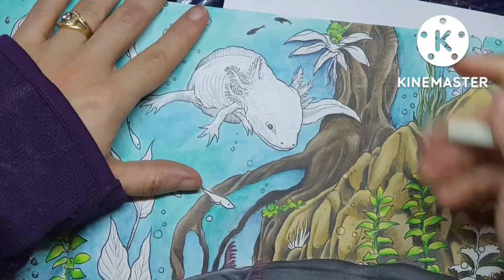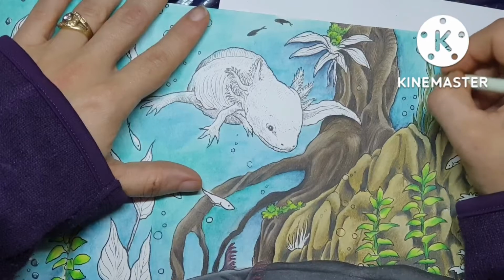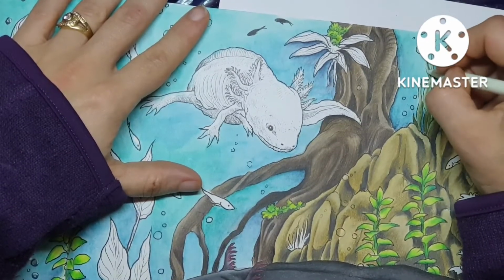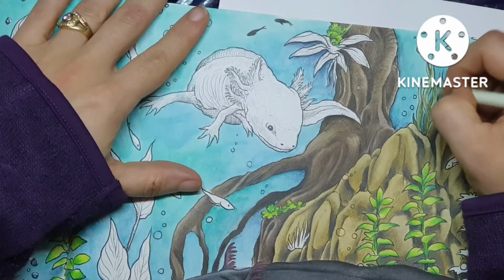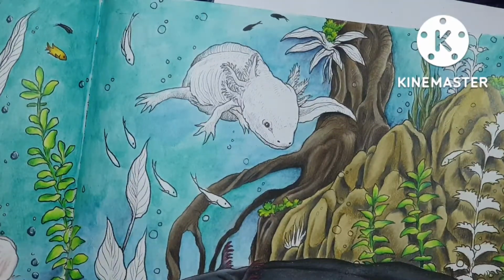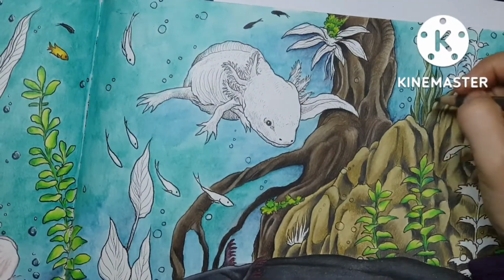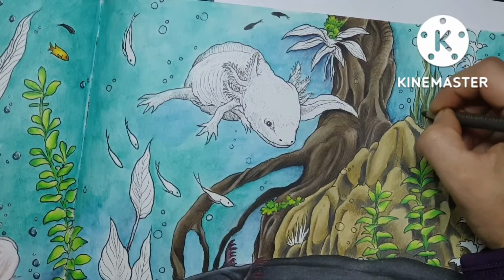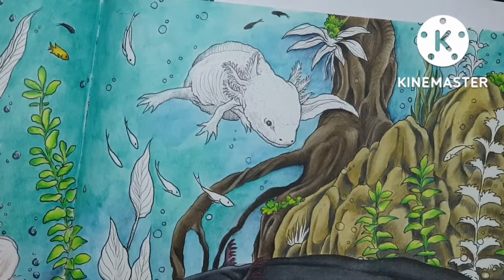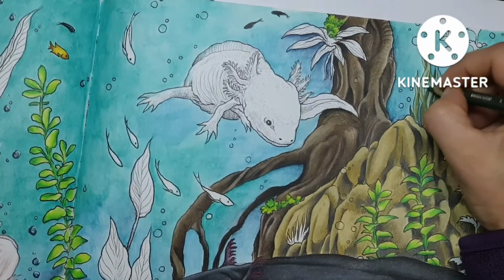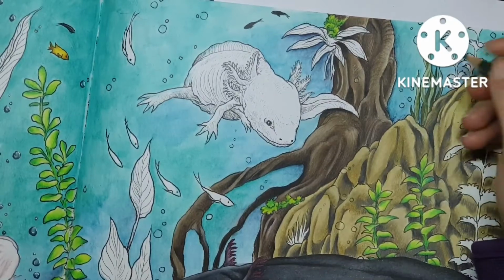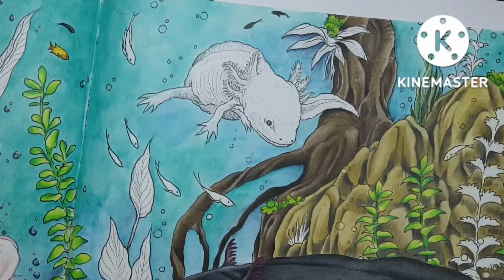And then a white pencil. Bring in a bit of 90% French grey. And then go over it with the marine green. And you have quite a nice shadowed area.